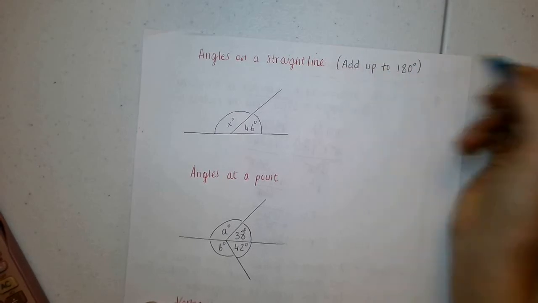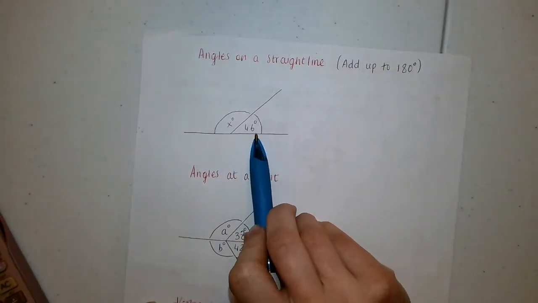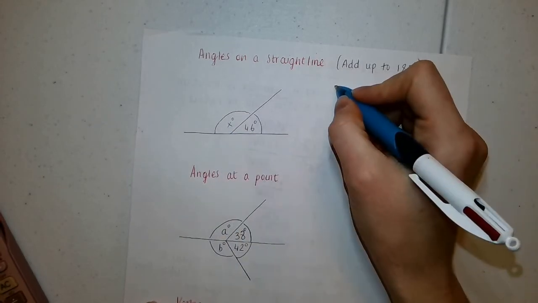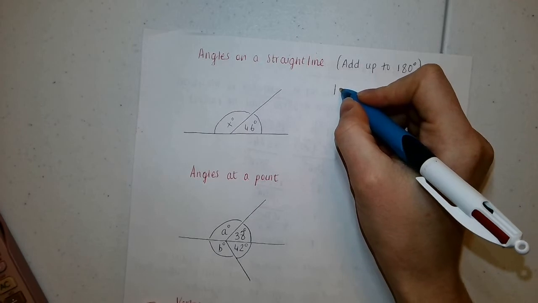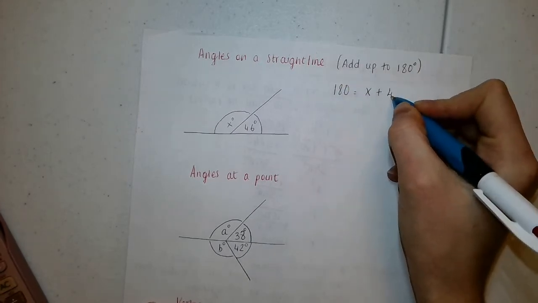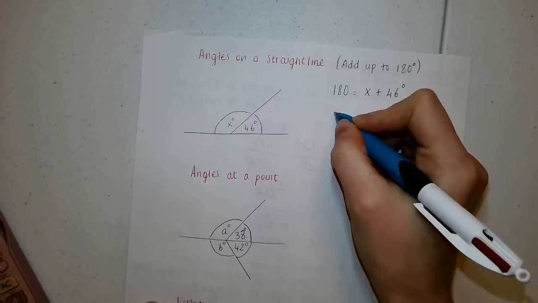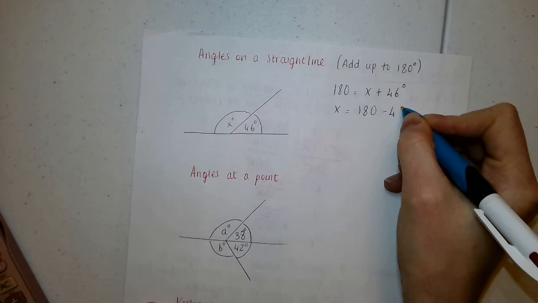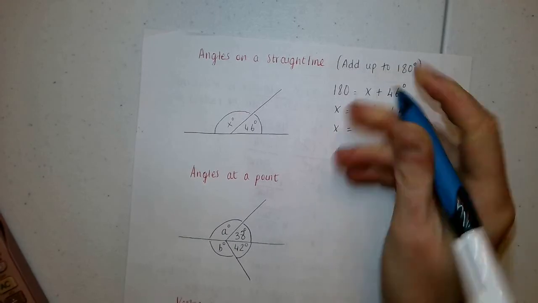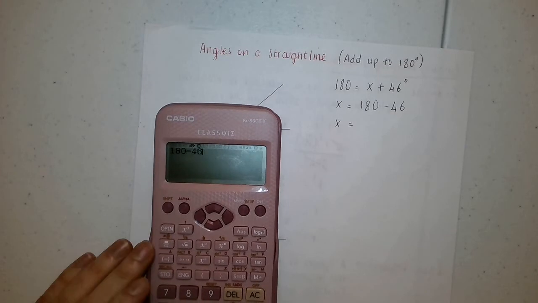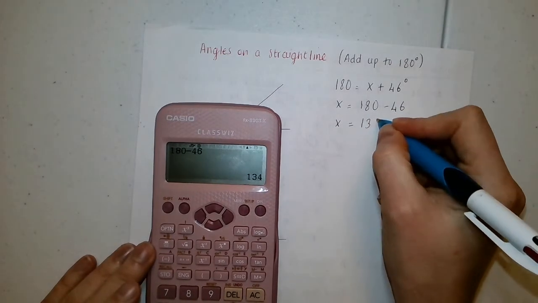So if, for example, in this question we're given one of the angles on a line and we're asked to find the other angle, we simply say that 180 is equal to x plus 46. So the angle x must be 180 minus 46, which, if we put that into our calculator, is 134 degrees.